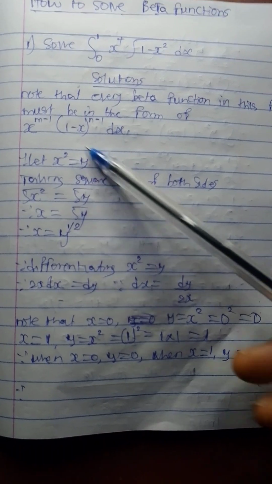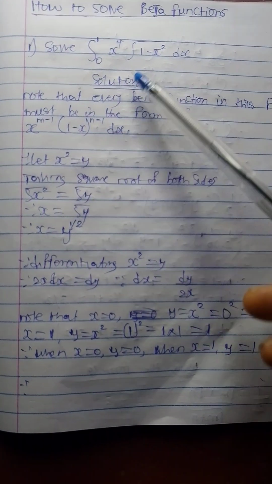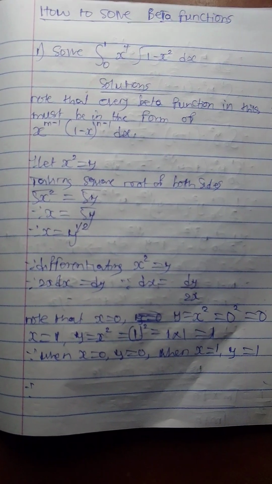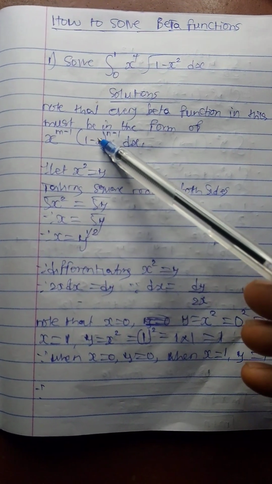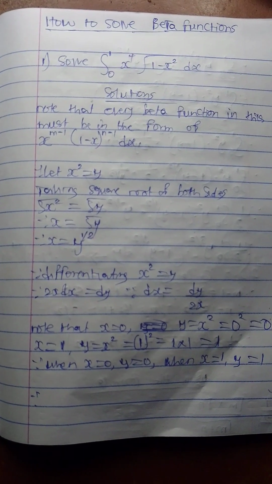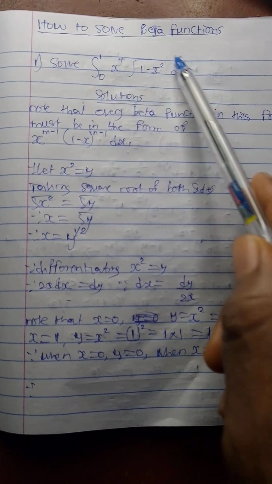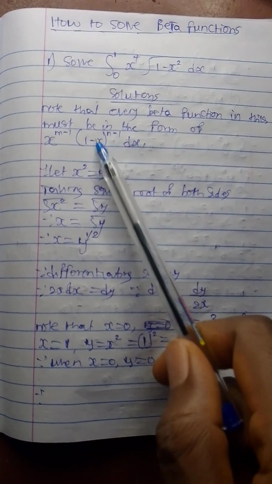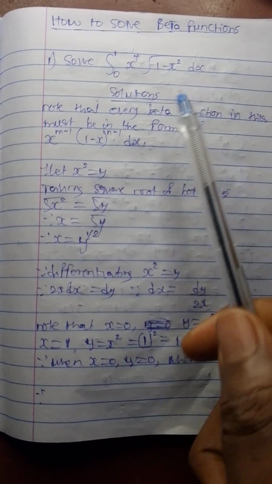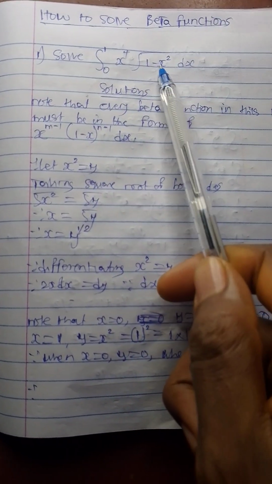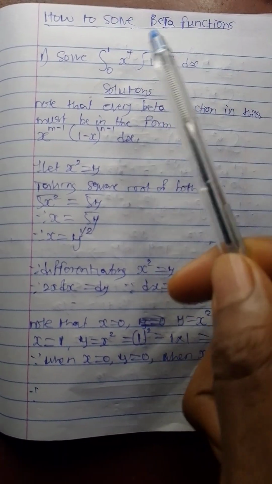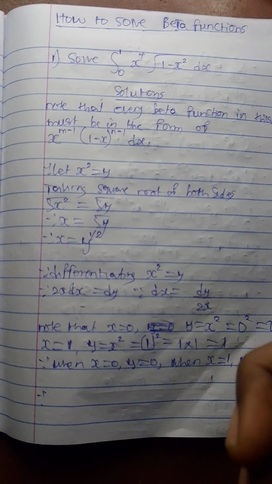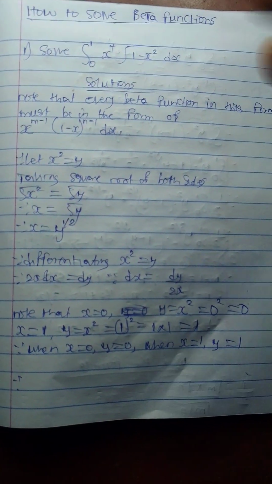Now know that in solving a beta function, this entire equation must contain 1 minus x. That's your main point. Make sure that the equation given to you contains 1 minus x alone, not 1 minus x squared or 1 minus x cubed or 1 minus 2x. It must contain only 1 minus x. If you check here, it contains 1 minus x squared. So you have to make it exactly in this form, containing 1 minus x, before your answer is correct. Okay, so let's proceed.